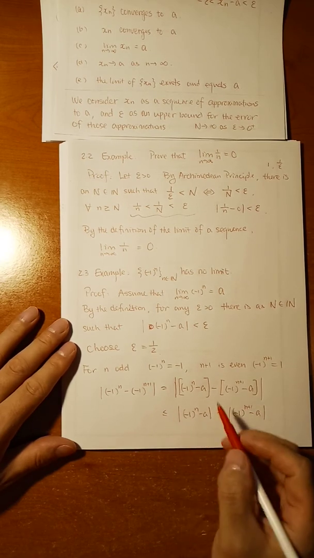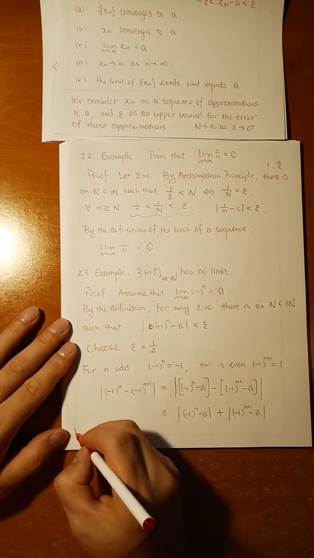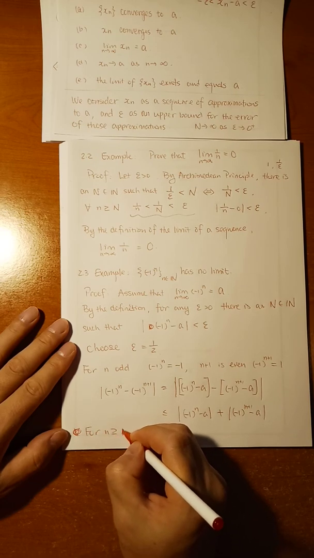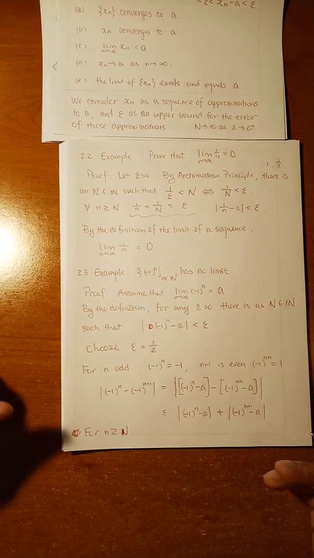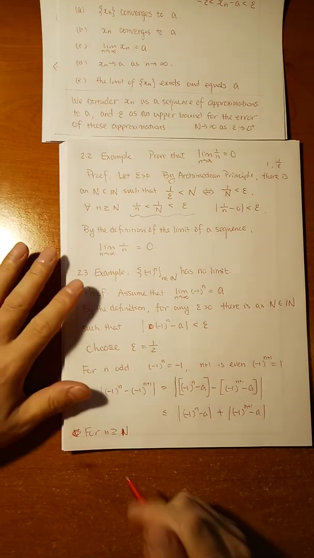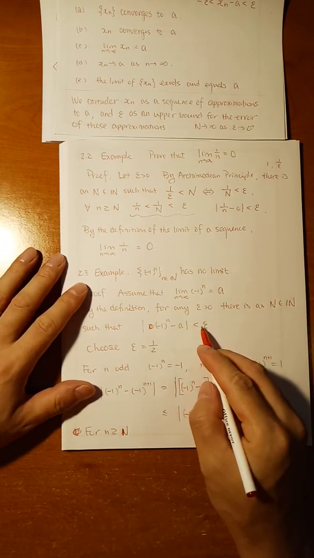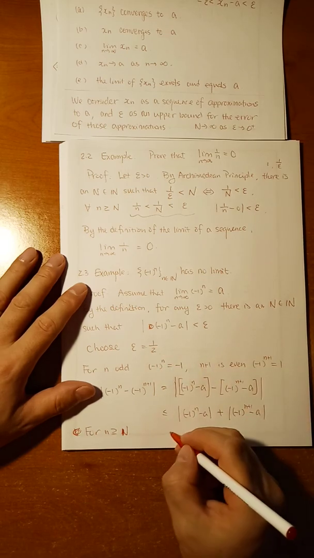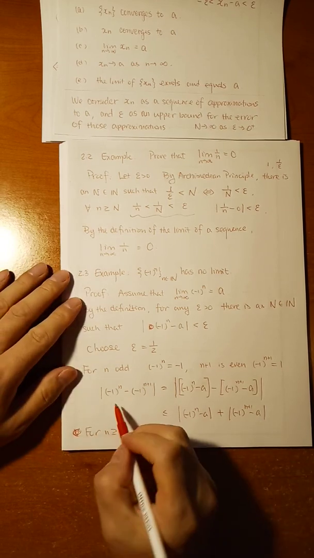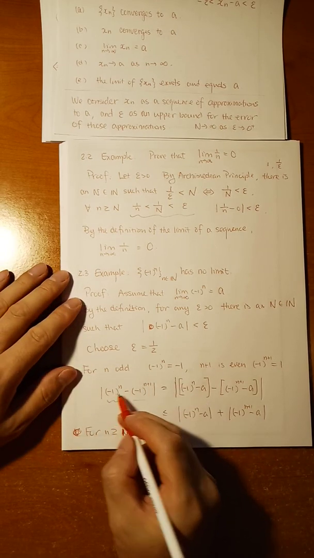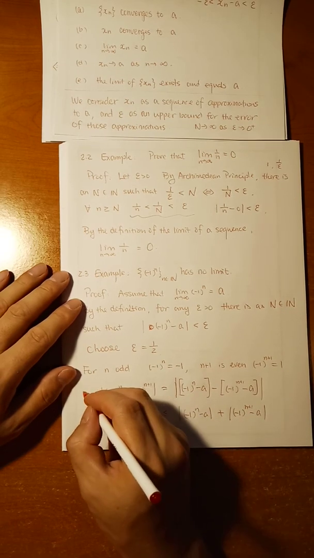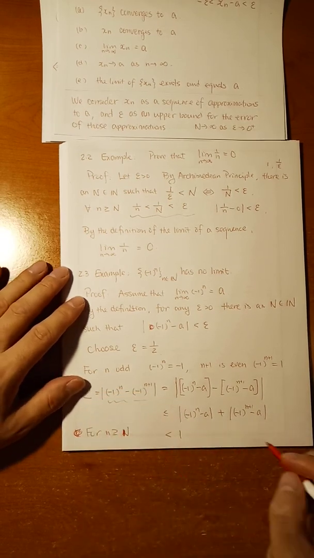Then you apply the triangle inequality, you get this. And when n is greater than or equal to capital N, odd and even numbers exist all the time. It doesn't matter which interval you choose. So this difference is less than epsilon. Epsilon is 1/2, so each is 1/2, so the sum is less than 1. But the thing is that in this place we get -1 minus 1, which is equal to 2. So we have 2 less than 1, a contradiction.